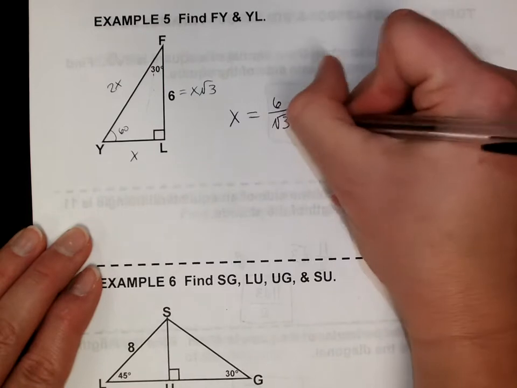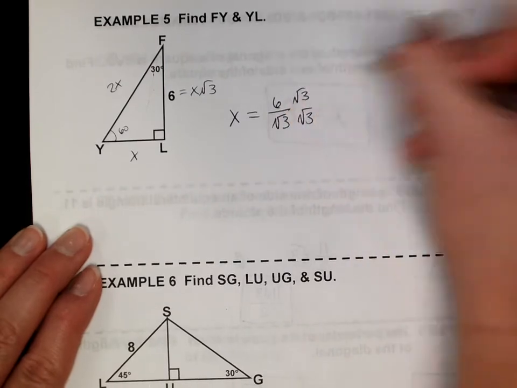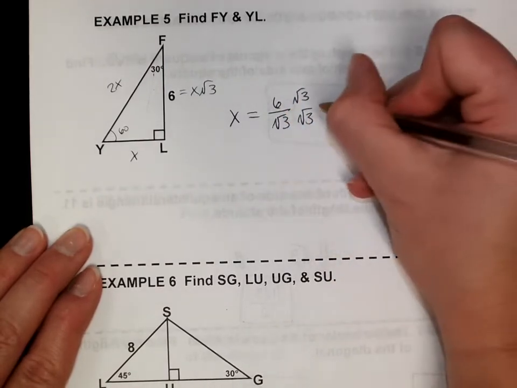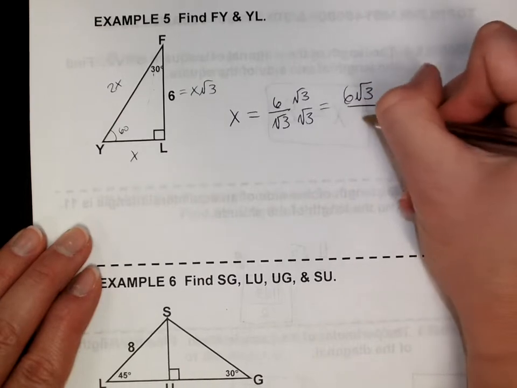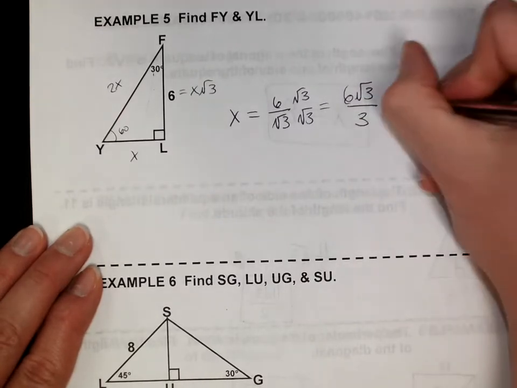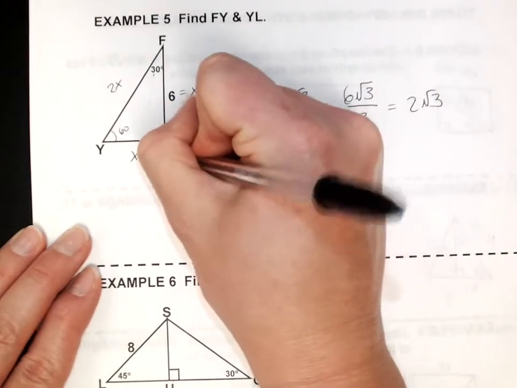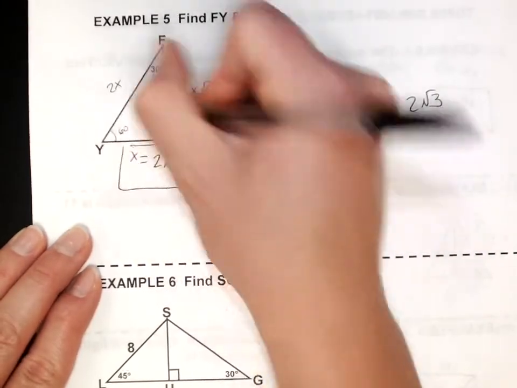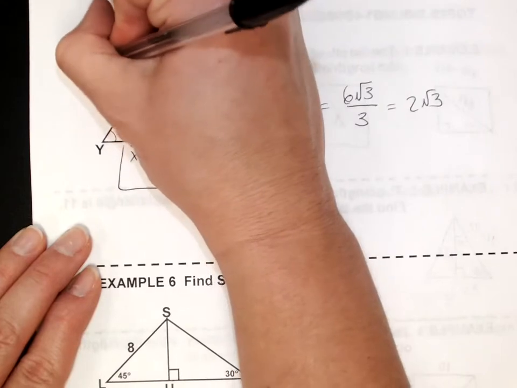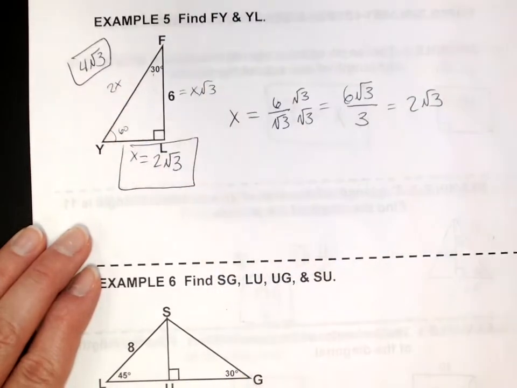We don't like that, so multiply by the square root of 3 over the square root of 3. That's going to be 6 square roots of 3 over 3, or 2 square roots of 3. So this side is going to be 2 square roots of 3. This side is going to be 4 square roots of 3 when you multiply it by 2.